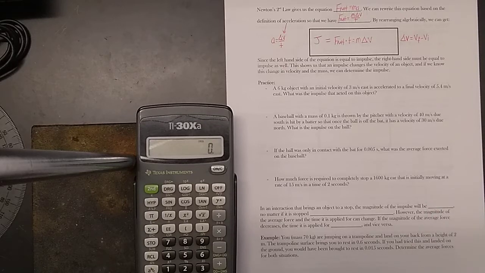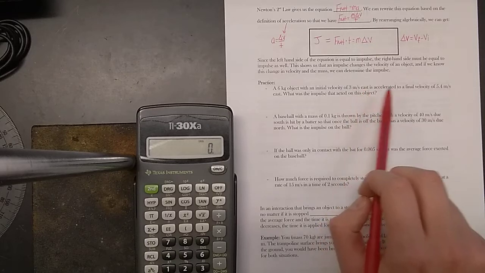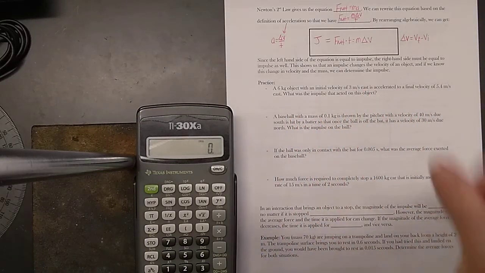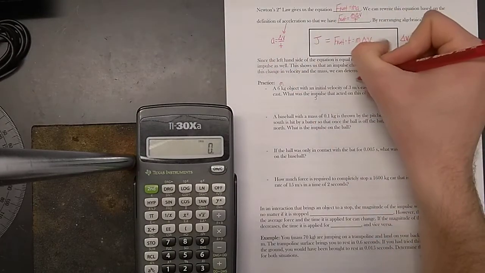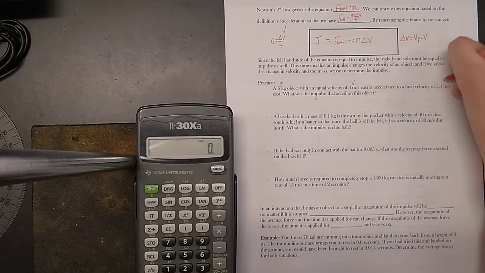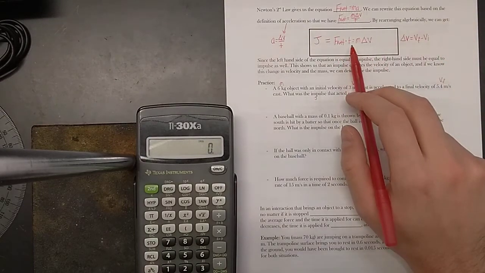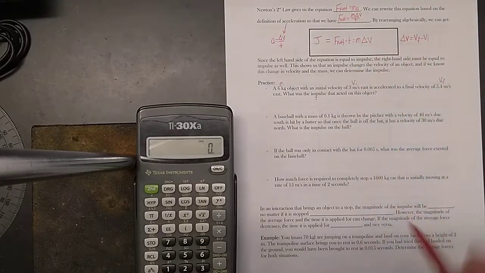Let's do a little bit more practice here. A 6 kilogram object with an initial velocity of 3 meters per second east is accelerated to a final velocity of 5.4 meters per second east. What was the impulse that acted on the object? We were looking for J. We have the mass, the initial velocity, and the final velocity. So we don't know the net force or the time, but we do know the mass, and we know the change in velocity because we know final and initial.